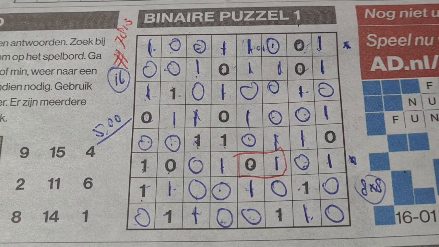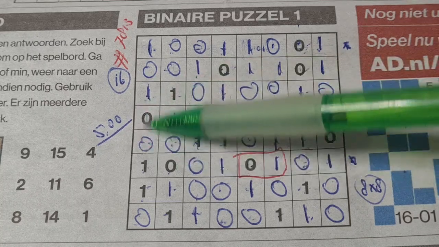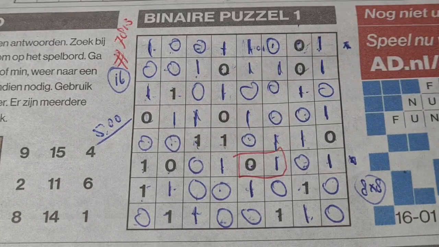but overlook this double O. Anyway, thank you for watching, and see you in a minute with the last puzzle for today, the jigsaw Sudoku.